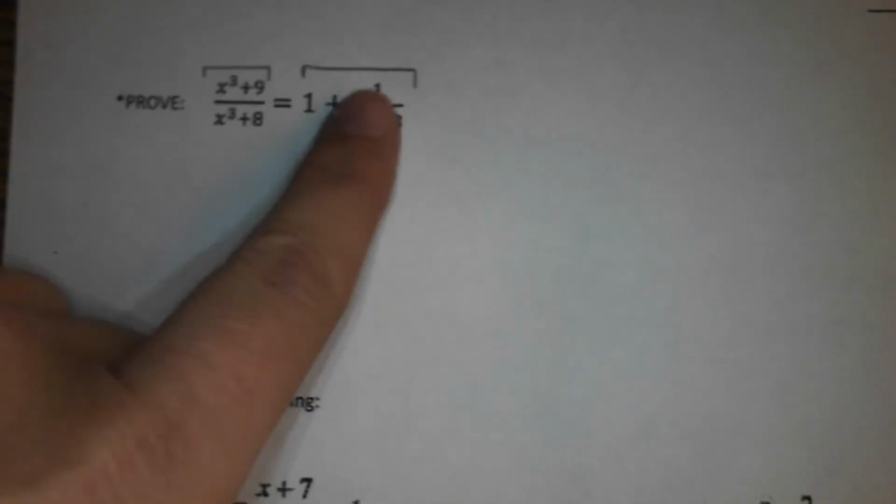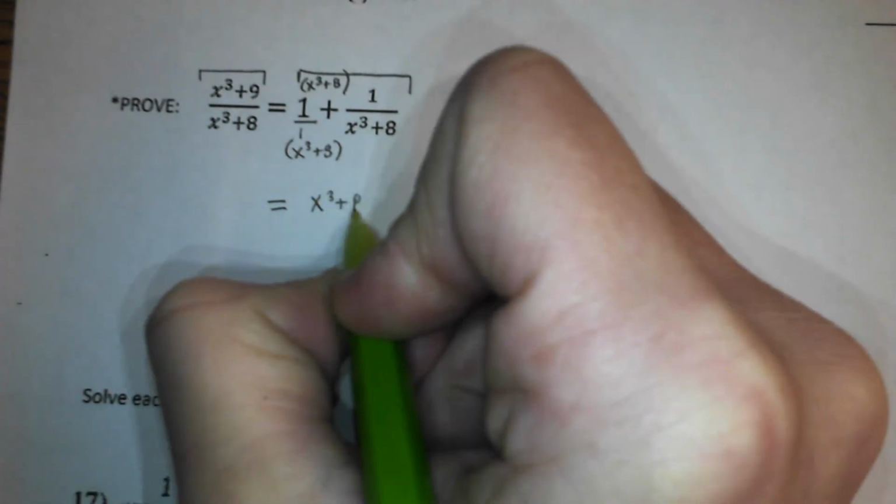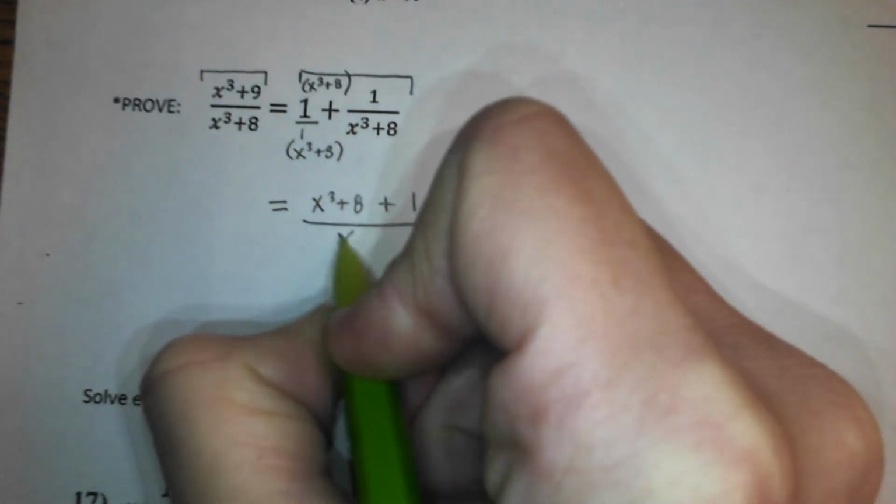I will tell you when we did this for yourself, the side that's easier to simplify and what resonates with most people is to simplify the addition, right? Actually add those two terms together. So if we're going to add these two terms, we need to get a common denominator. So I would actually do the work on the right side, and most people did. Give that an x cubed plus 8, give that an x cubed plus 8. And so up top, you'd have an x cubed plus 8 plus a 1 all over that common denominator of x cubed plus 8. And the left side didn't change.